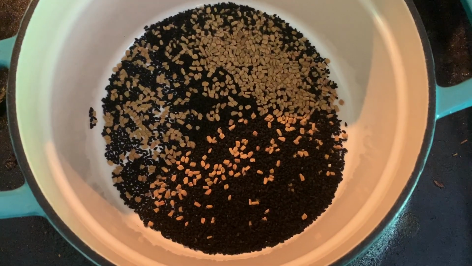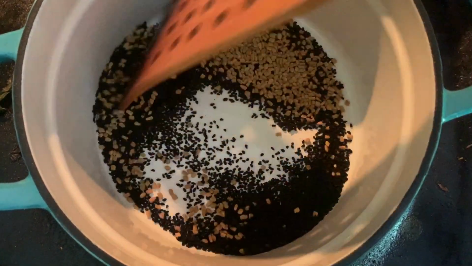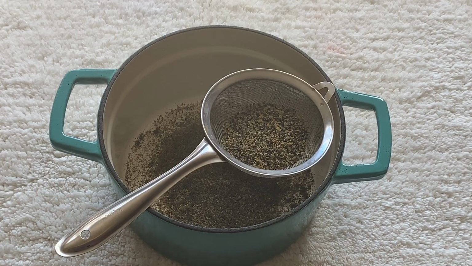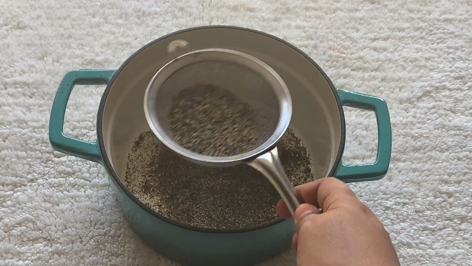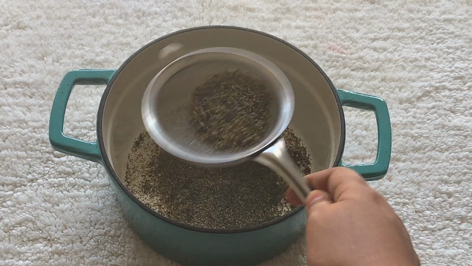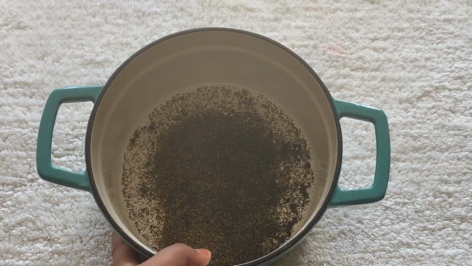Now I'll quickly heat it for the next 1 to 2 minutes at medium high heat. After that, I quickly blended my fenugreek and Kalonji in a blender. And if you want, you can use a sieve to filter this mixture, and this is what you should get.